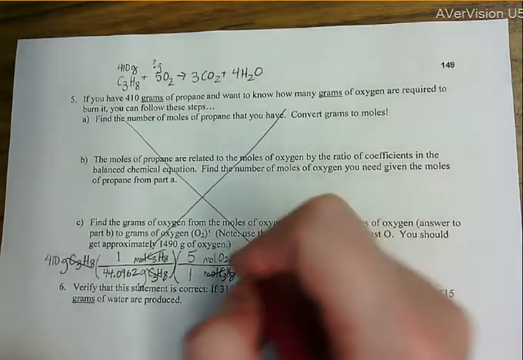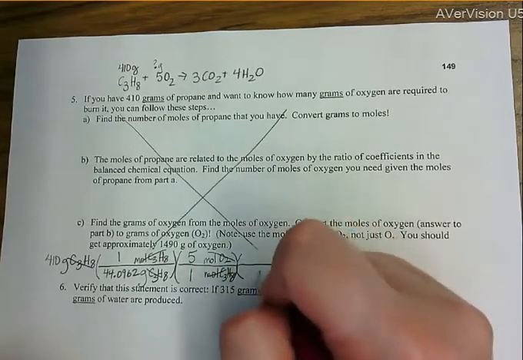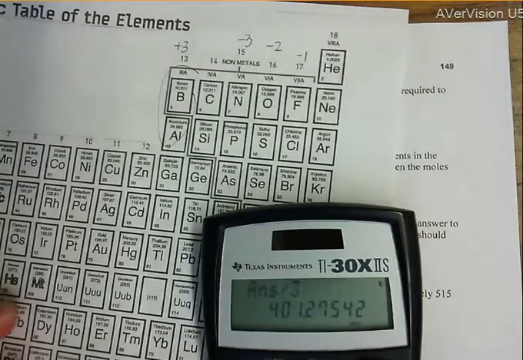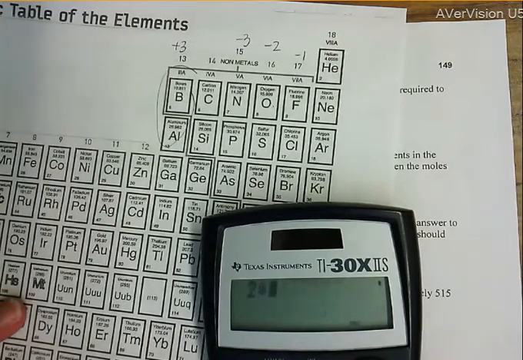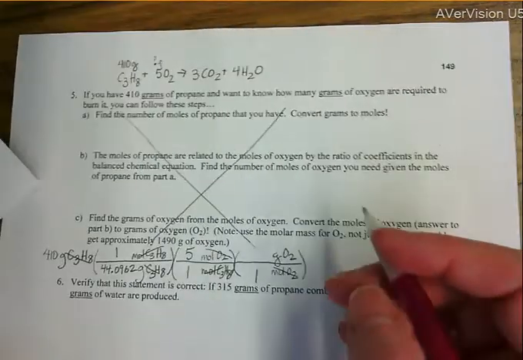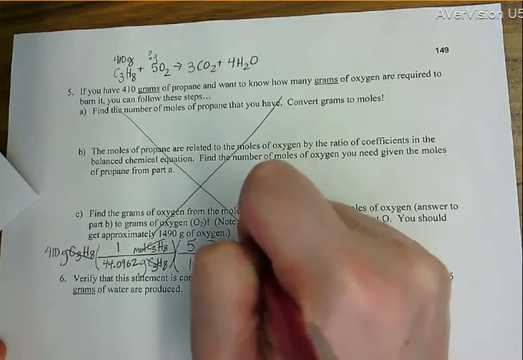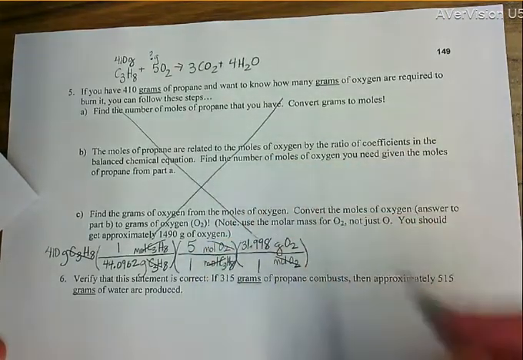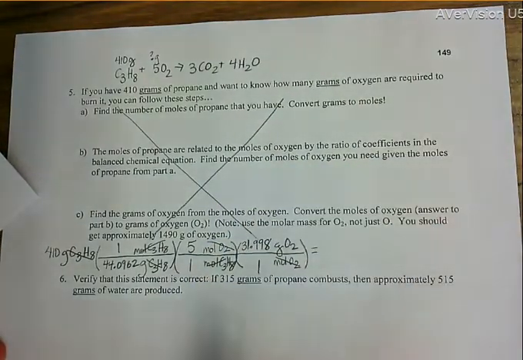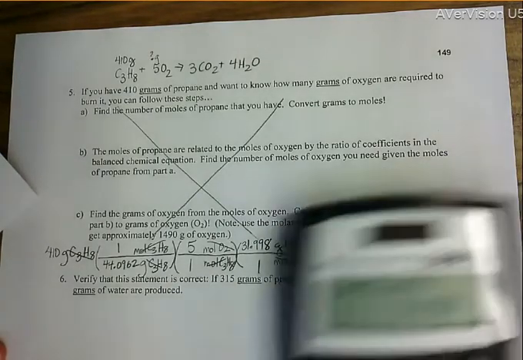Now, I want grams of oxygen, though, and again, lucky, I have a tool that has moles and grams. It's molar mass. To get the molar mass of oxygen, I'm going to do 2 times 15.999, 31.998. And my units are crossing out, so I'm going to be left with grams of oxygen.